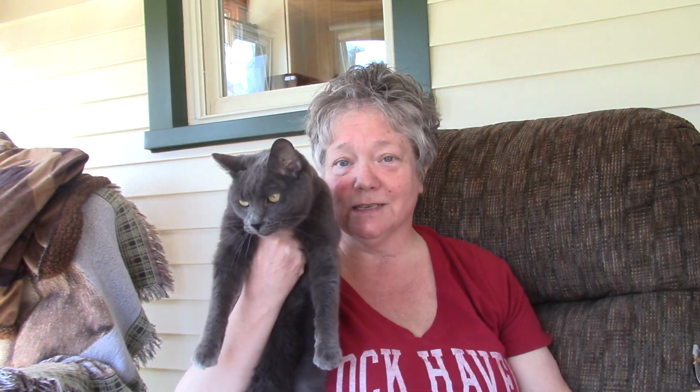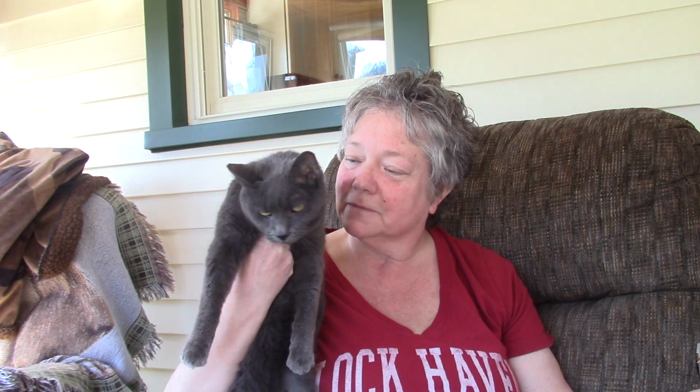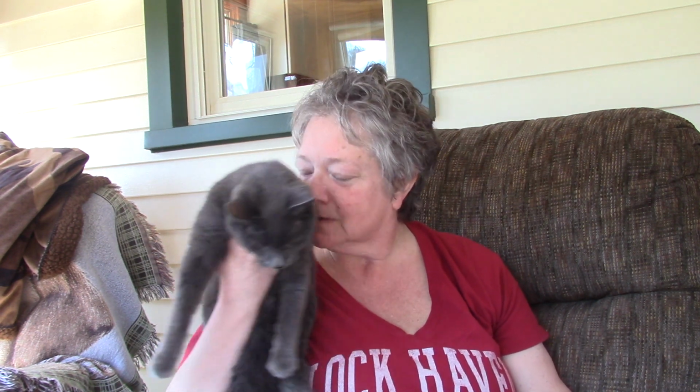But here's Haggis. She wants in on the deal. This is Haggis. She's our 16-year-old cat. And she's lonely, just like I am. Sorry, Haggy. Okay. So dominance is bad. She's persistent, too.